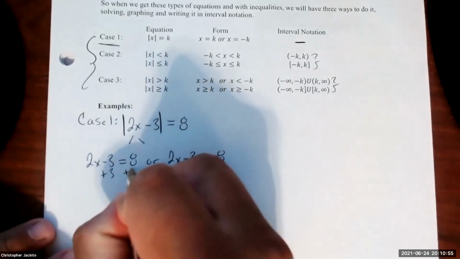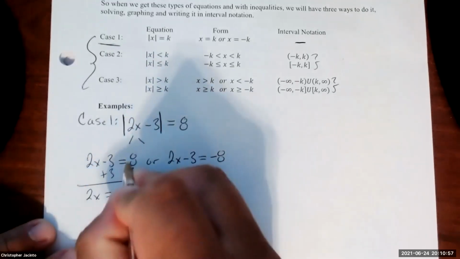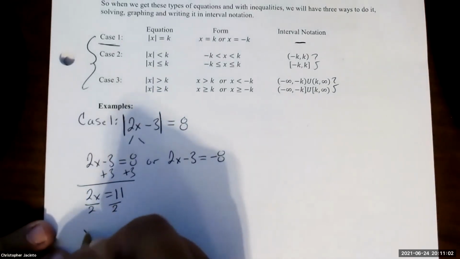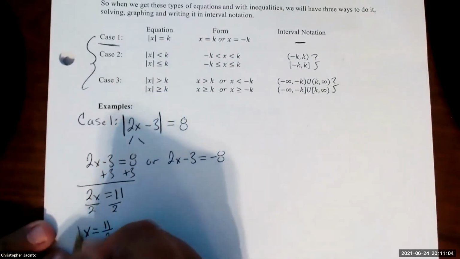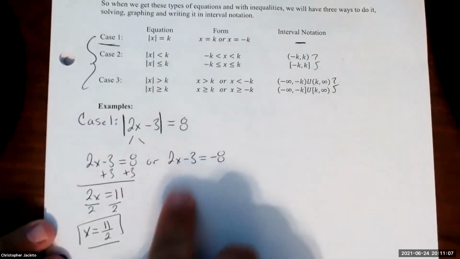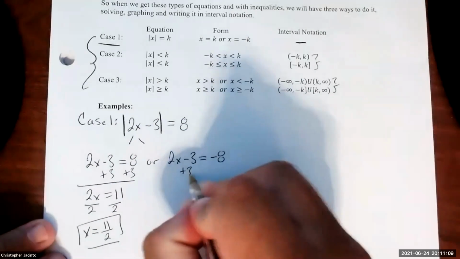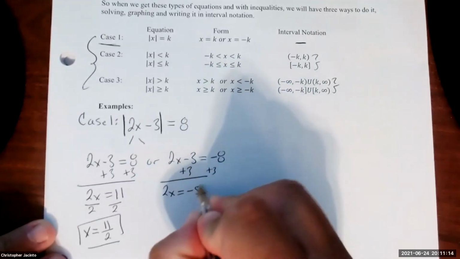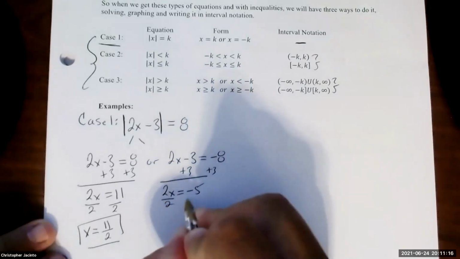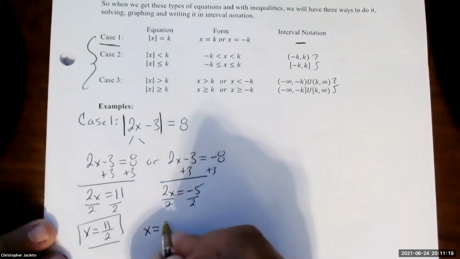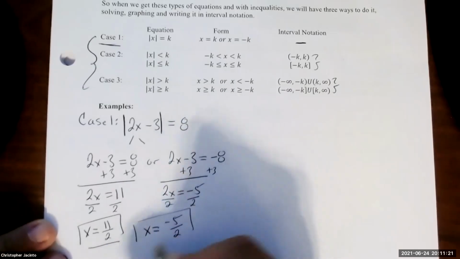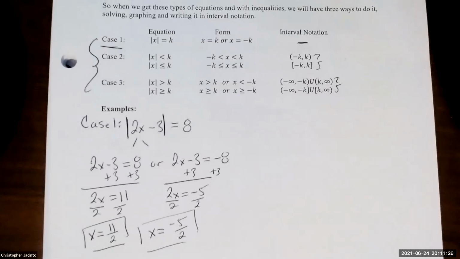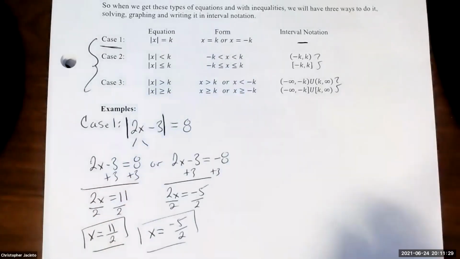So plus 3, that gives us 11. Divide by 2. So that's one answer. And now we do the same thing for the other one. So plus 3. This gives me negative 5. Divide by 2. And we get our other answer of negative 5 over 2. So these are our two answers for this scenario. Again, just following what case one tells me to do.